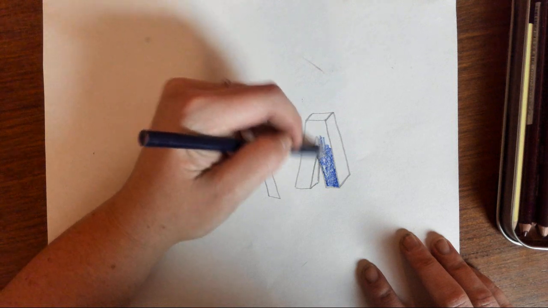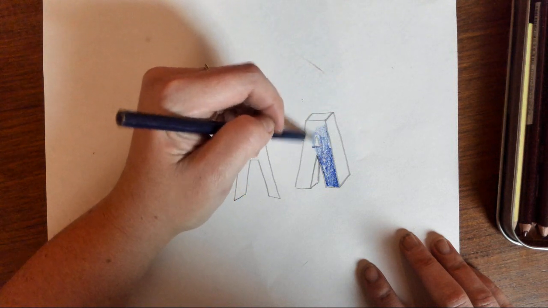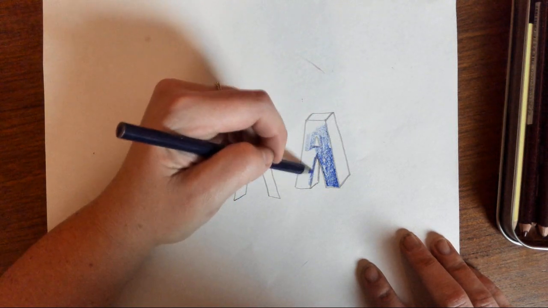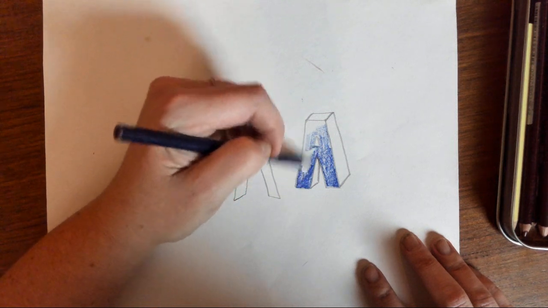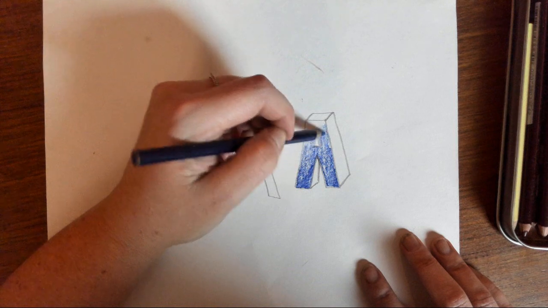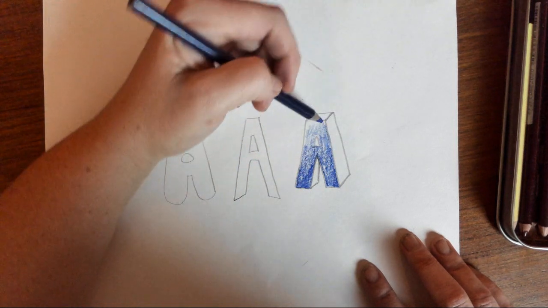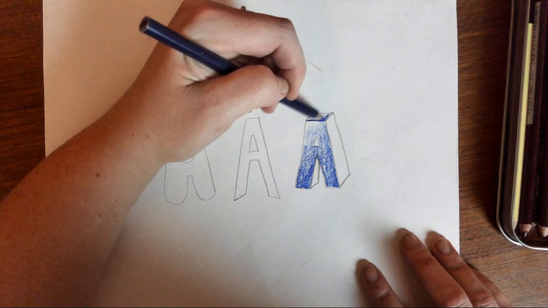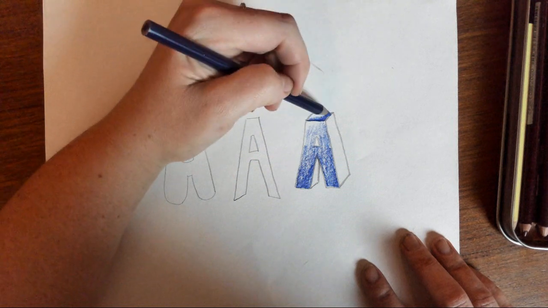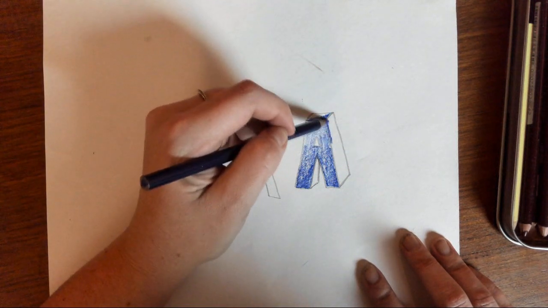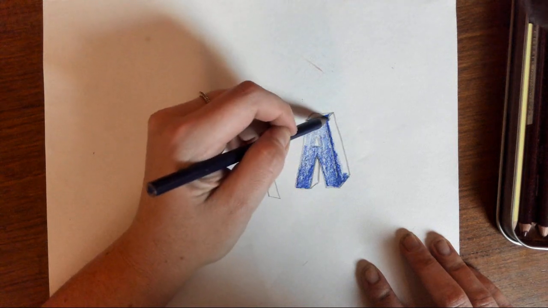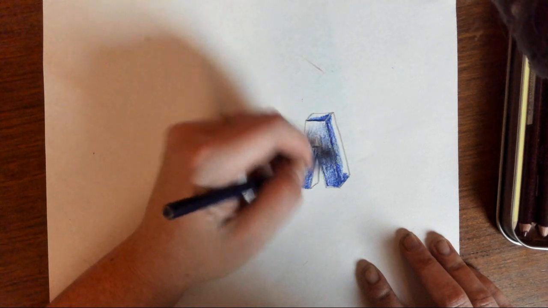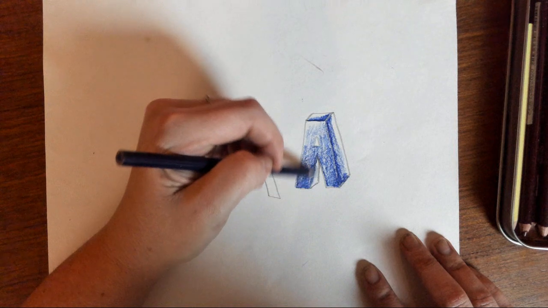I'm going to make mine a little bit lighter at the top, and I'll show you why in just a second. Then I'm going to do my purple violet on the sides as well, kind of going off like this, and I'll again show you why in a second.